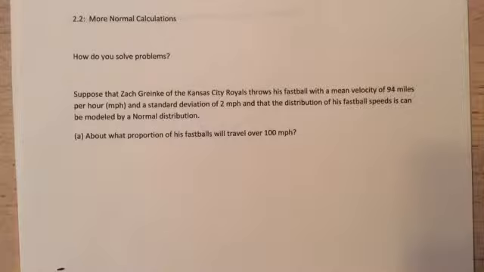Suppose that the Kansas City Royals pitcher throws his fastball with a mean velocity of 94 miles per hour and a standard deviation of 2 miles per hour. And the distribution of his fastballs can be modeled by a normal distribution. About what proportion of his fastballs will travel over 100 miles an hour?